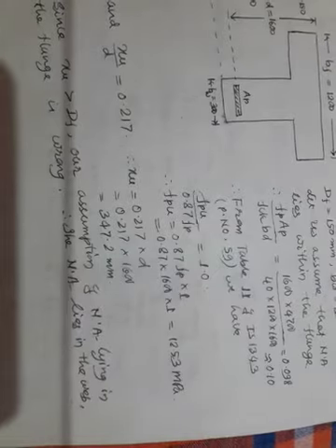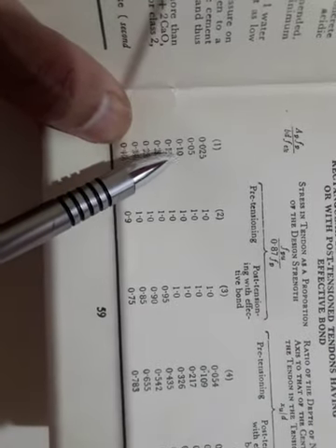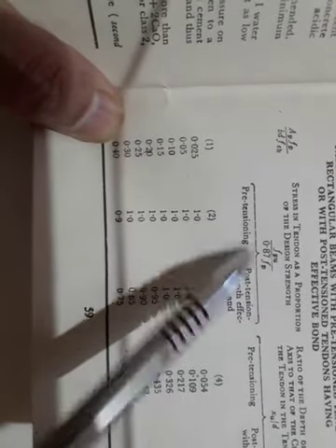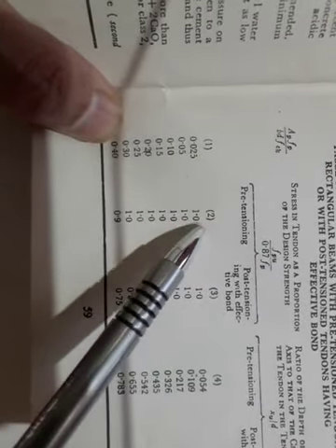It is a pre-tensioned beam, as you have seen. 0.1 is here. Your FPU divided by 0.87 FP value, for pre-tensioned beams, these are the values.